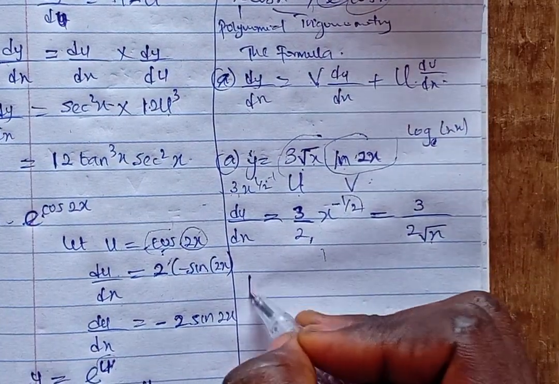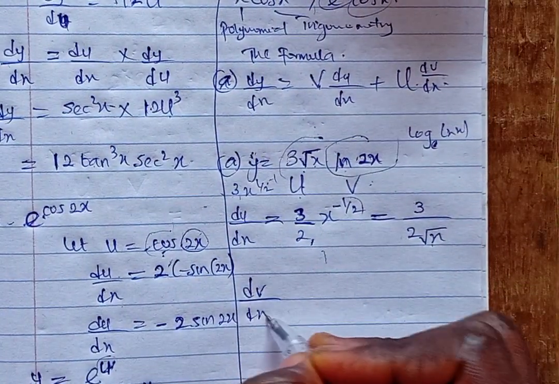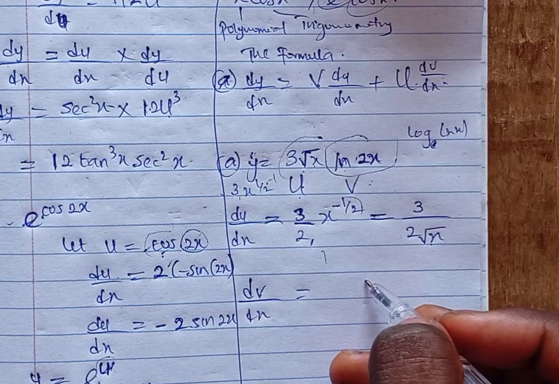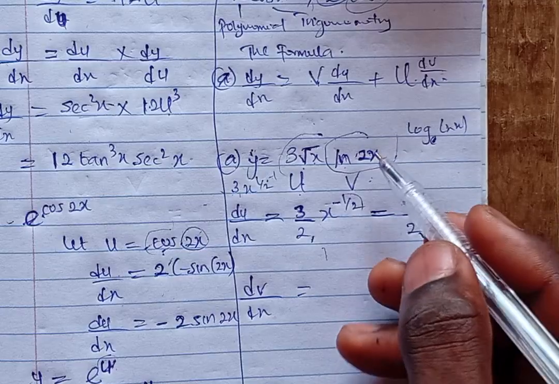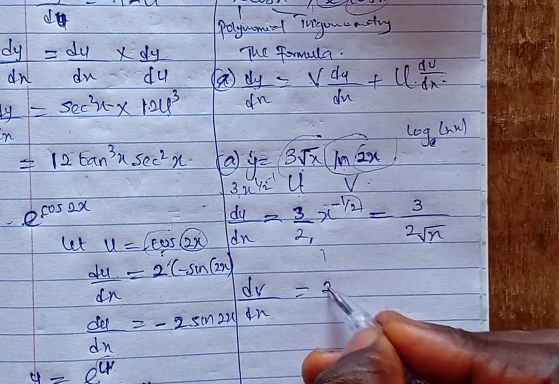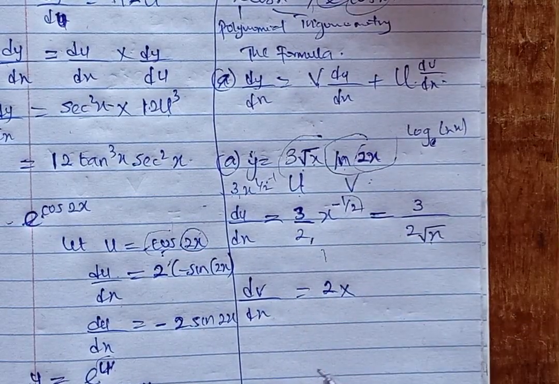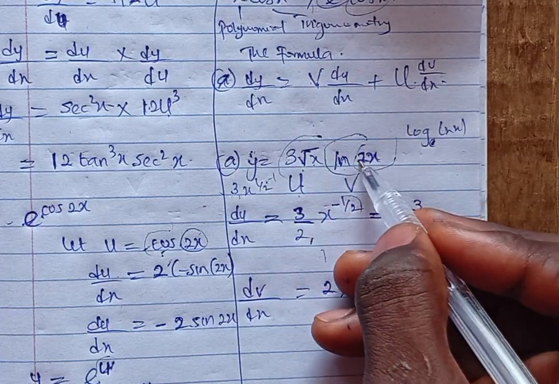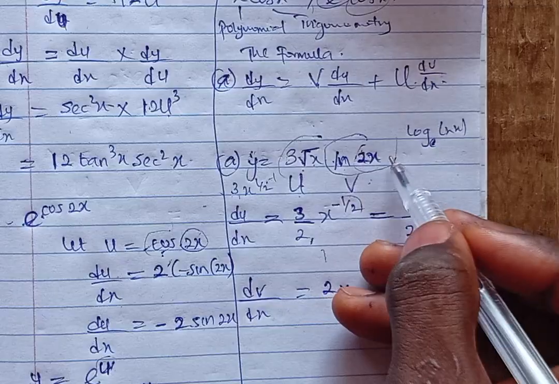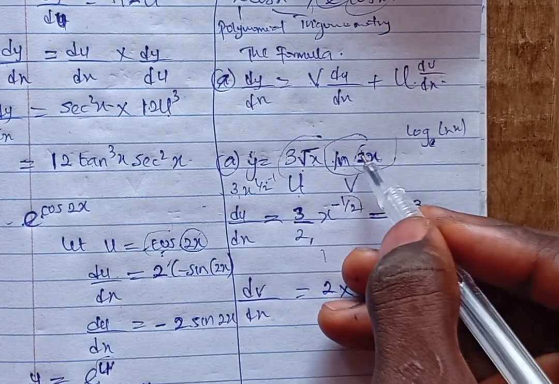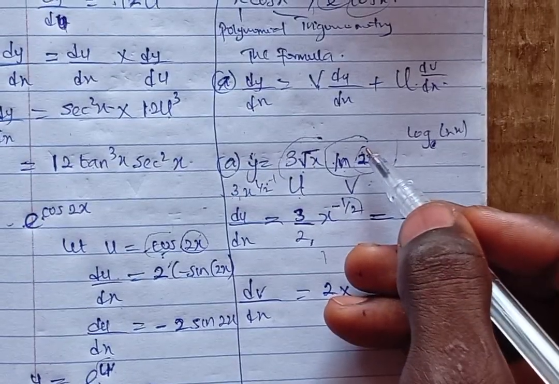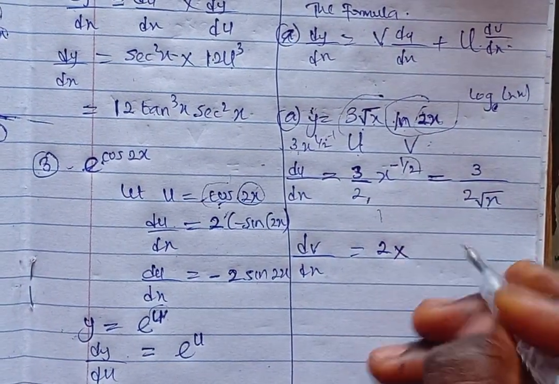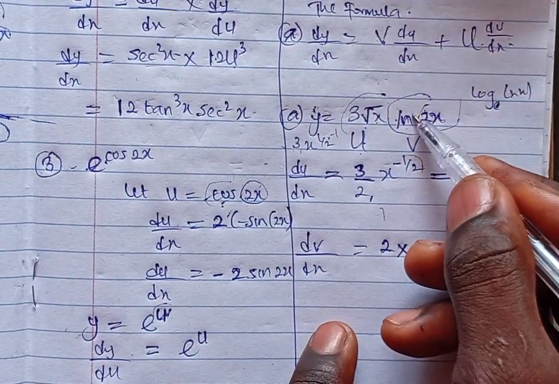Now for phi, dphi/dx will give you what? If you remember the chain rule, you differentiate the inner one, which is 2x, and you get 2, multiplied by ln u.